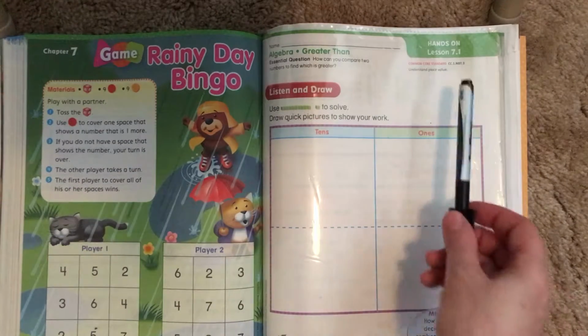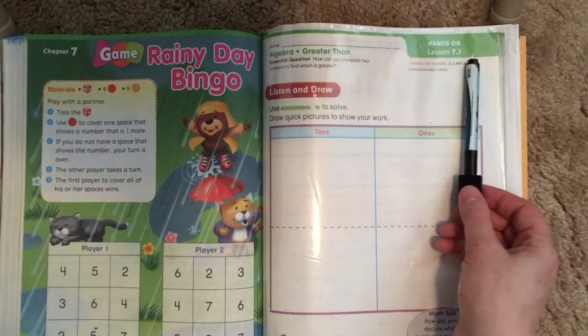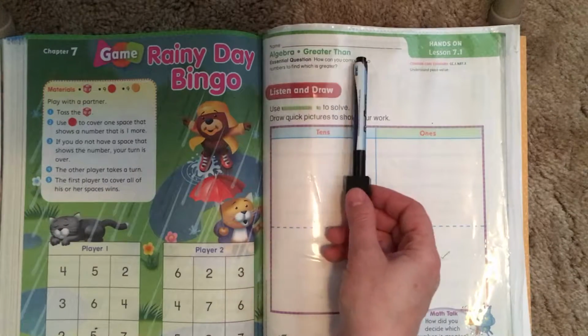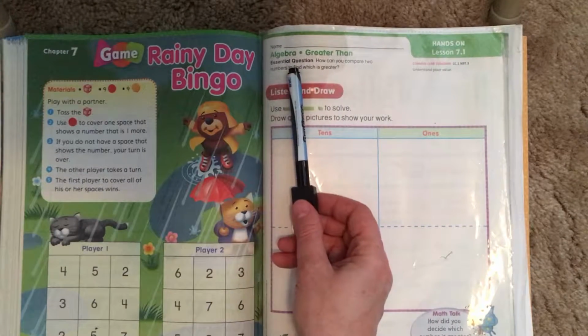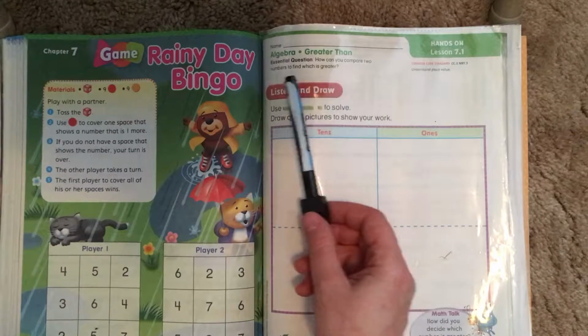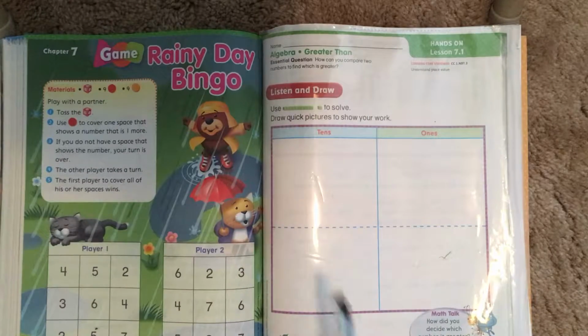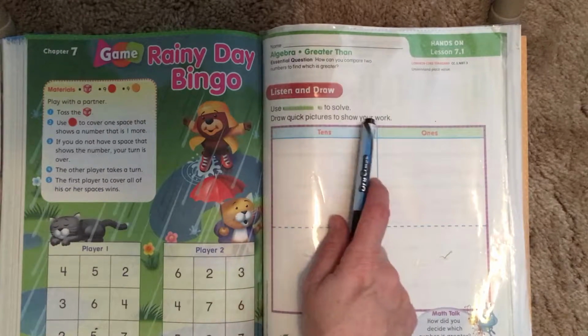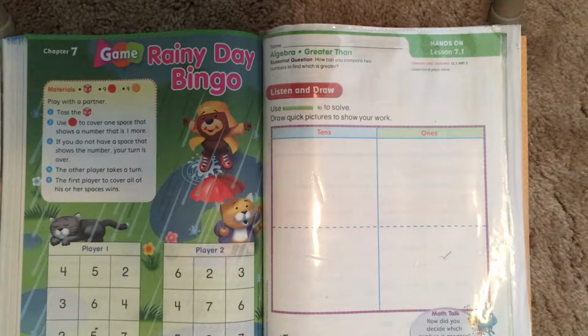Okay, green butterflies, here we are on lesson 7.1, algebra, greater than. The essential question is, how can you compare two numbers to find which is greater? Use place value models to solve. Draw quick pictures to show your work.